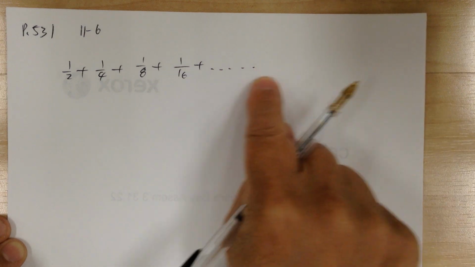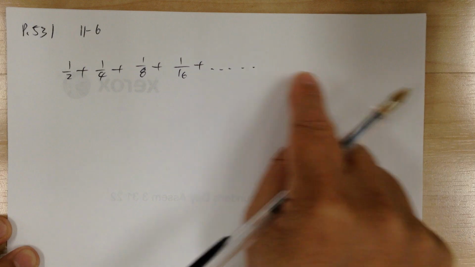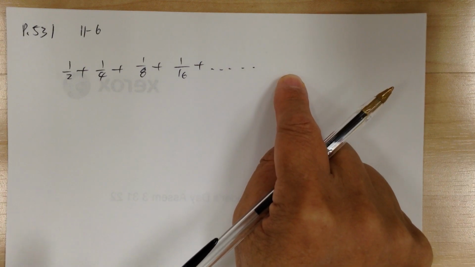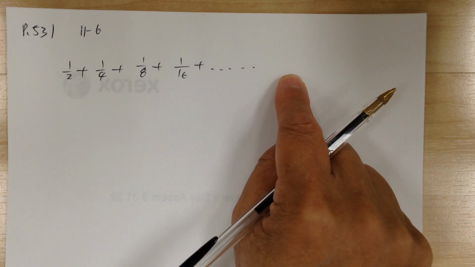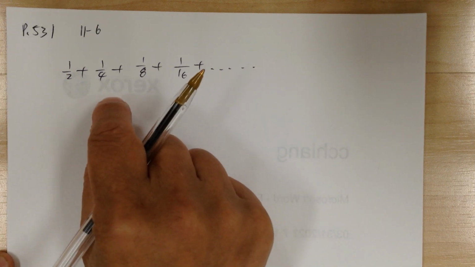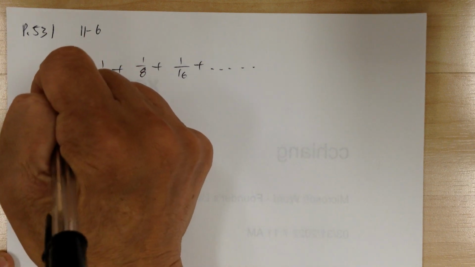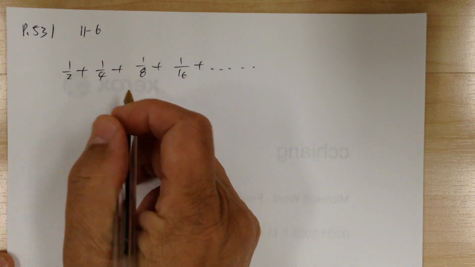Notice there is no last term, which means this is going on forever. So this is an infinite series. It doesn't end. Now, before we get into how to do this, let's look at some partial sums. Partial sum means you're only adding a certain number of terms.